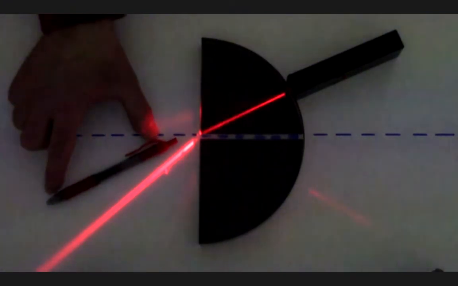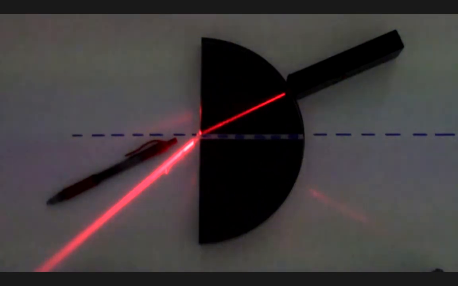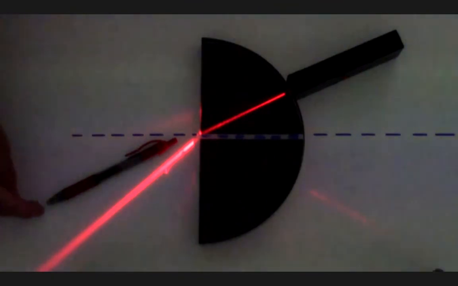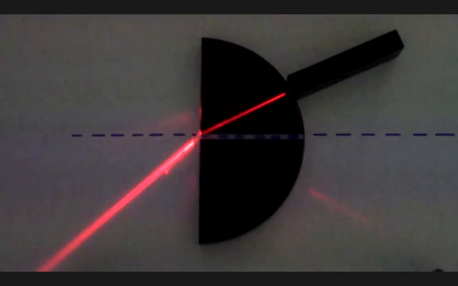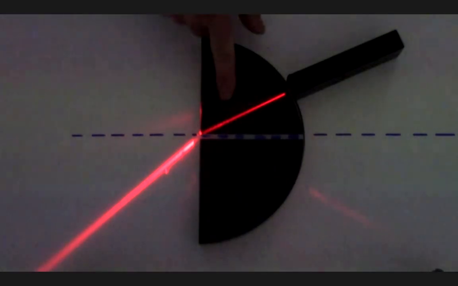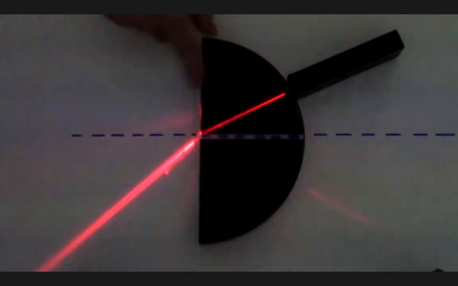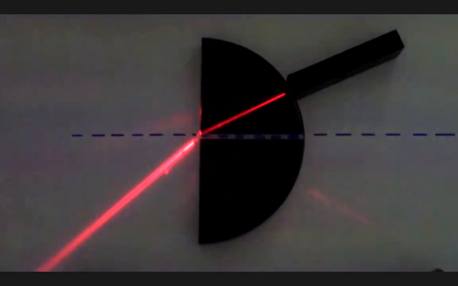In other words, this is the direction the light would travel if it didn't change direction when it left the glass. And since the beam of light is pushed further away from the normal than where my pen is, that is where we get the expression refracts away from the normal. So when you have light traveling from a more dense to a less dense medium, from glass to air, it speeds up, the wavelength increases, and it refracts away from the normal, and that's what it looks like.